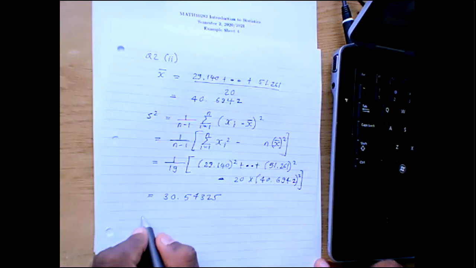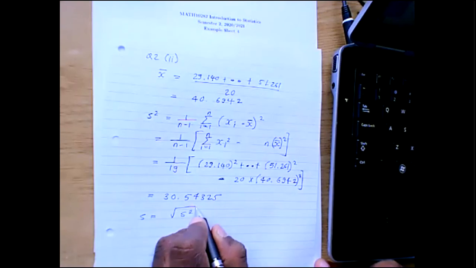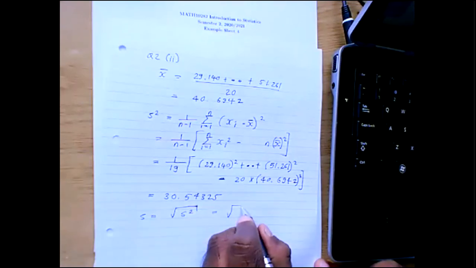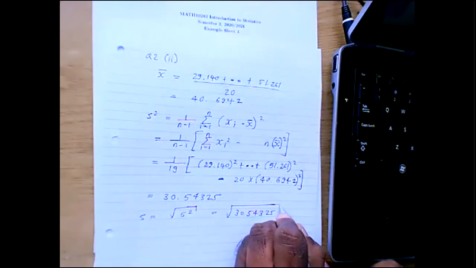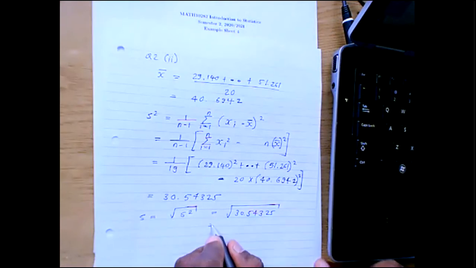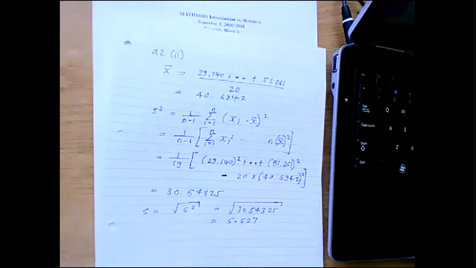Now to find the sample standard deviation, S is simply the square root of S squared. So it's the square root of 30.54325, and if you do this, you get 5.527. So this is the sample standard deviation. All right, so this completes part 2 of question 2.